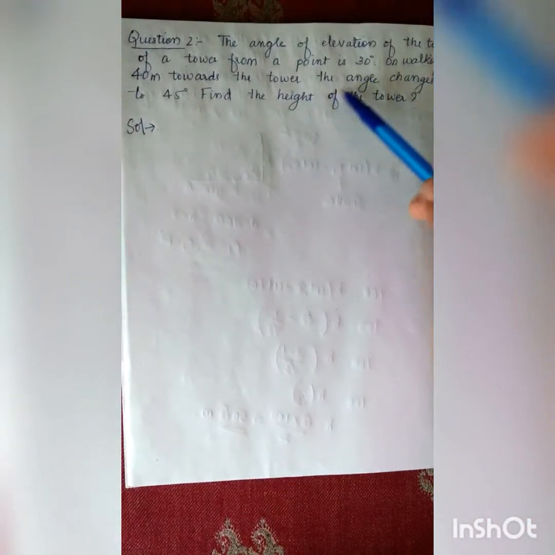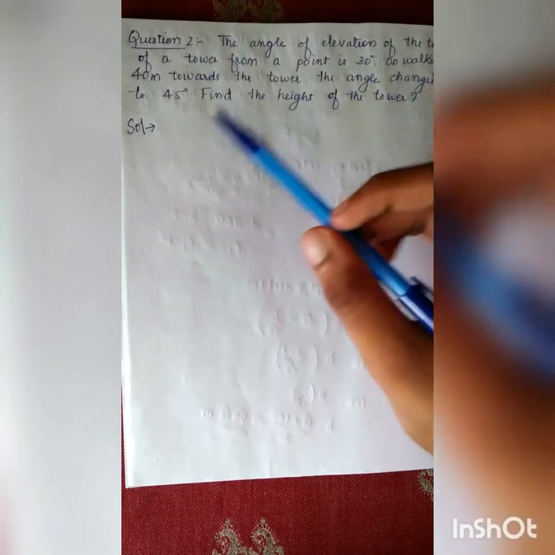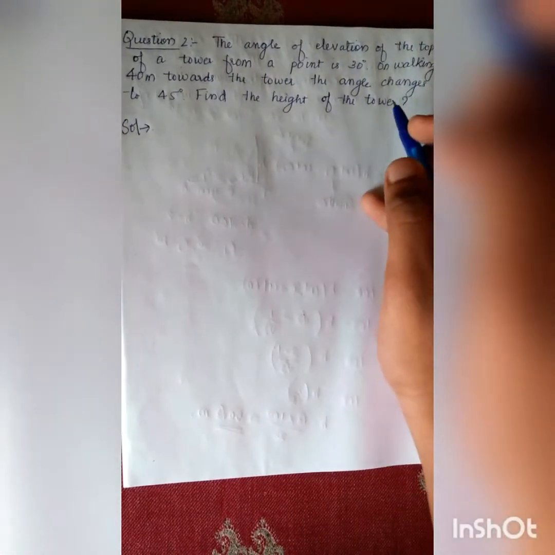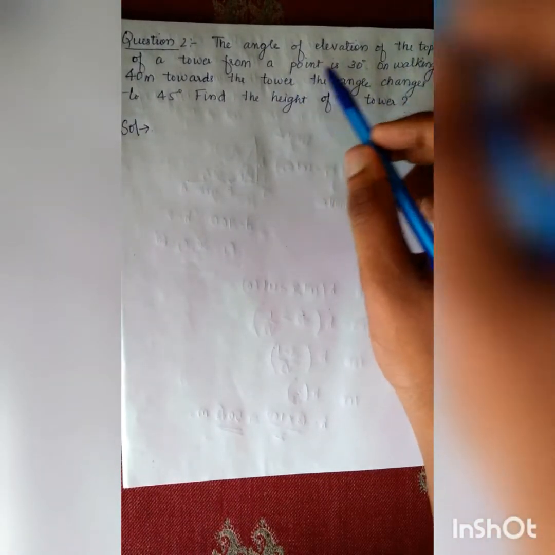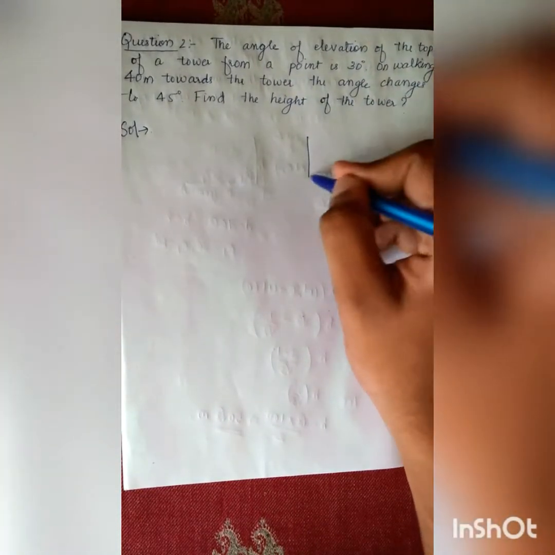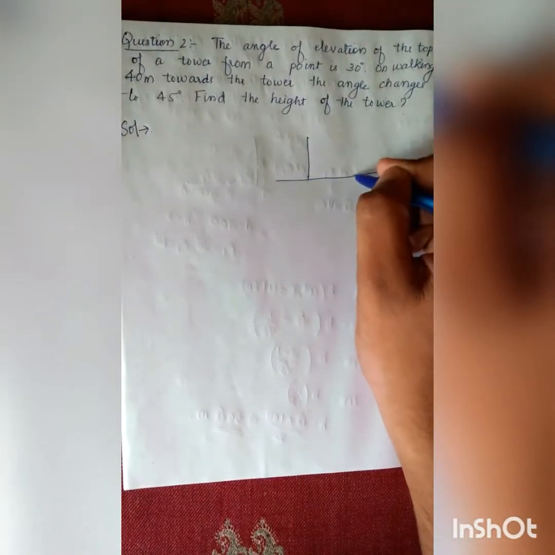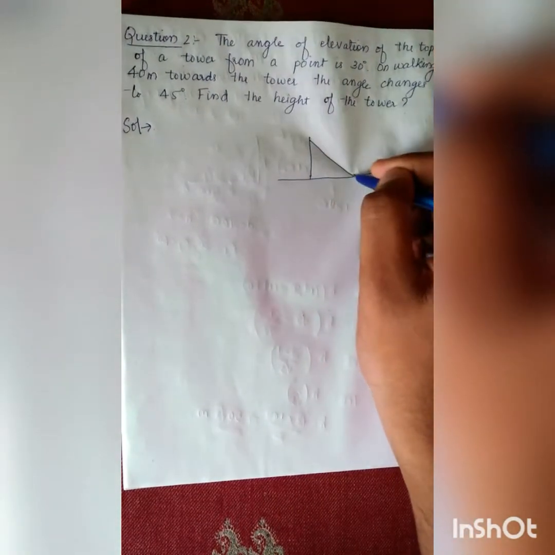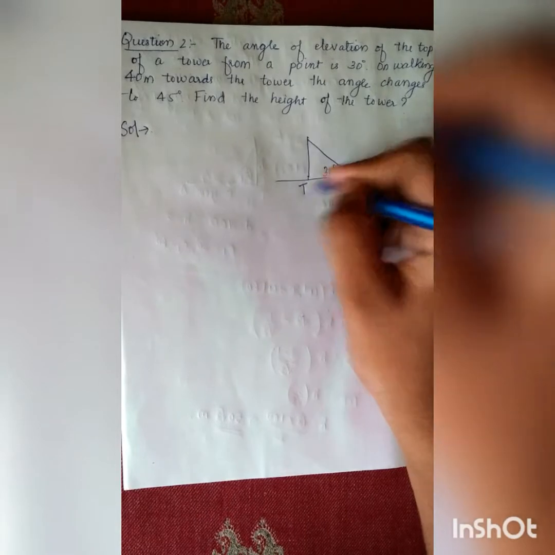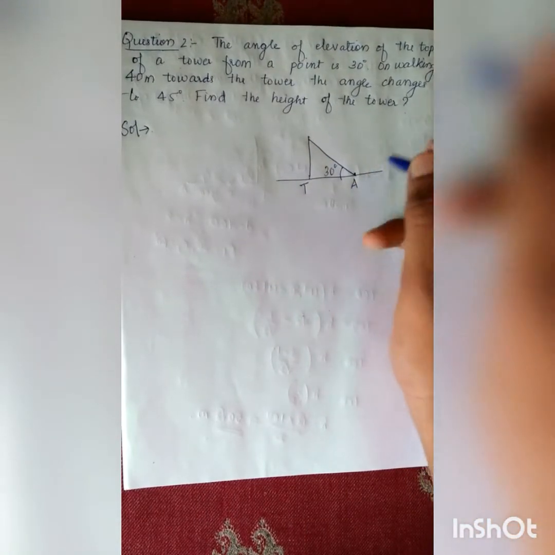Now another question: the angle of elevation of the top of a tower from a point is 30 degree. On walking 40 meters towards the tower, the angle changes to 45 degree. Find the height of the tower. Now let's make a rough sketch of this problem. Suppose this is a tower and we have a point on the ground which has an angle of elevation of 30 degree. Let's name this T and this A.